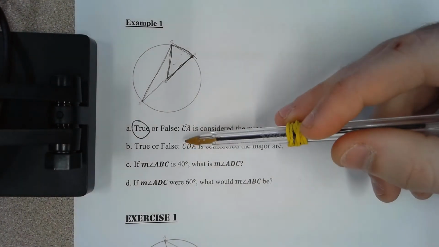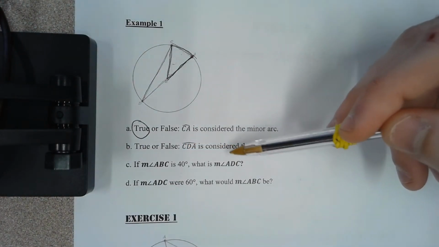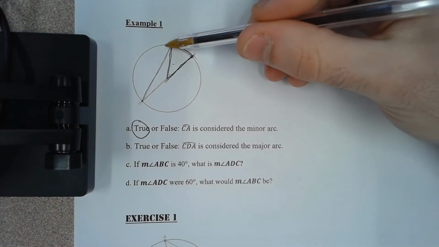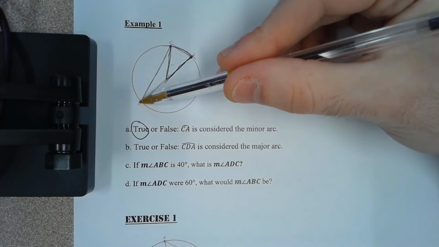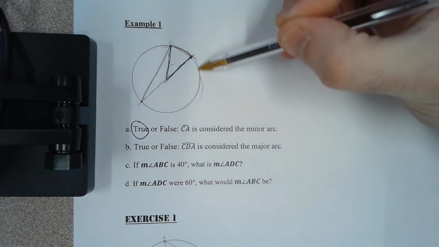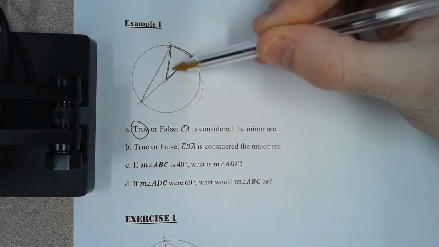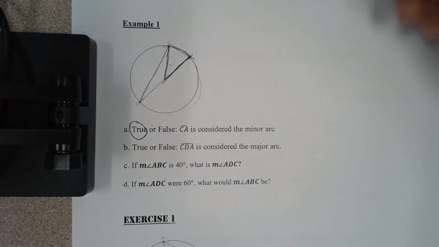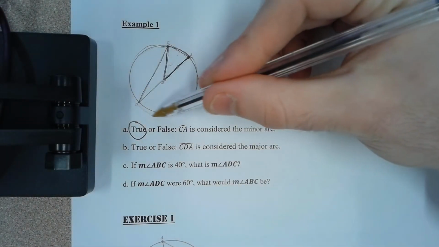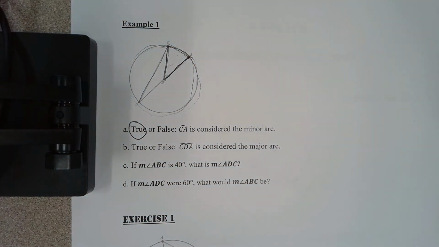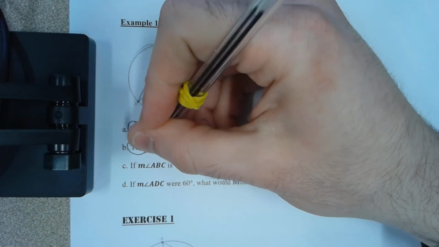True or false? Arc CDA is considered the major arc. So we start at C, then we have to go around and touch D, and then from D we go all the way back to A. So CDA is on the outside of my central angle, so this is going to be my major arc. That's true. This is major, and then on the inside that's my minor. So you can think of it like this. Major is large, minor is small. So that's true. CDA is my major arc.